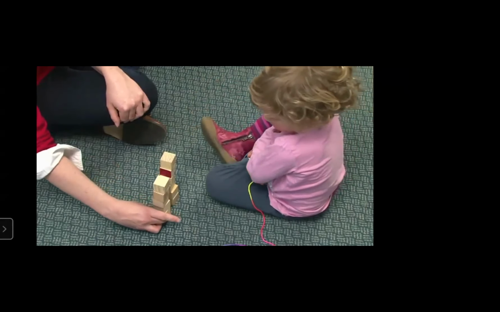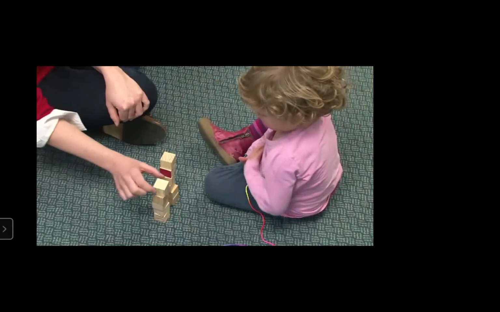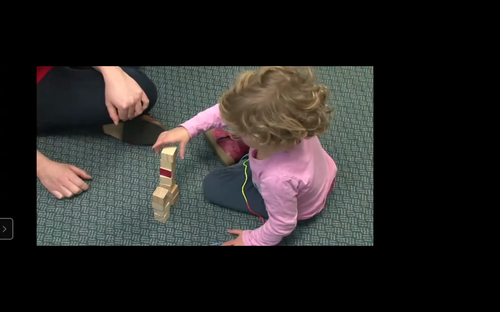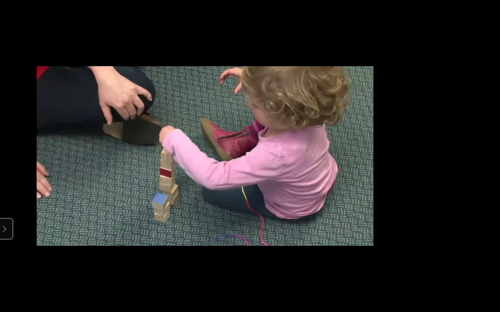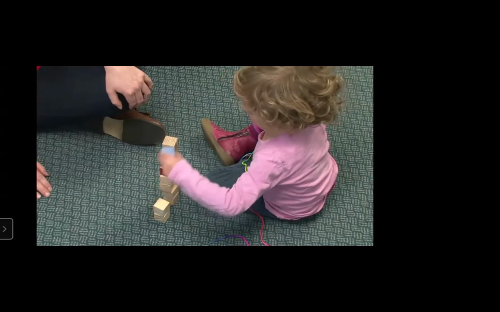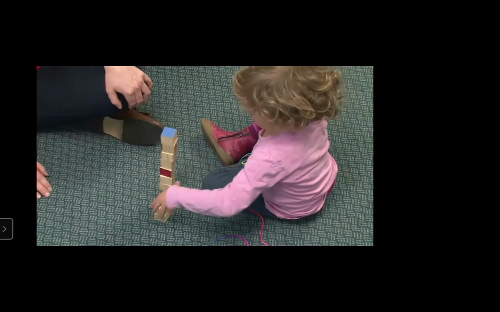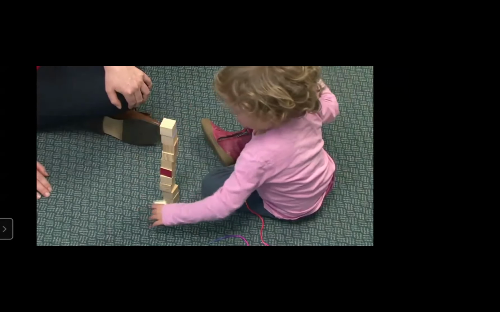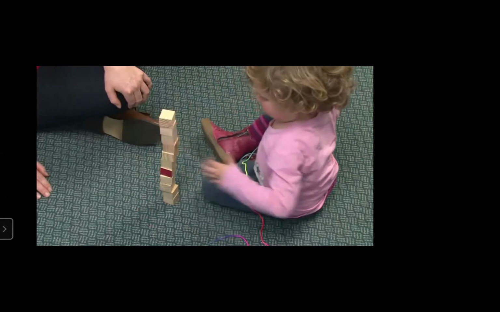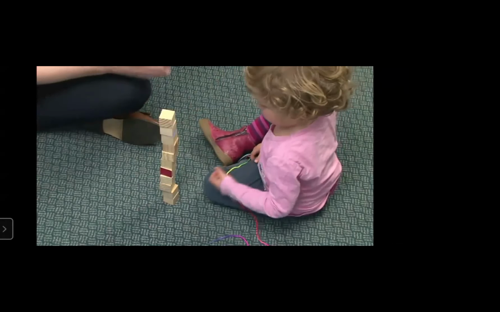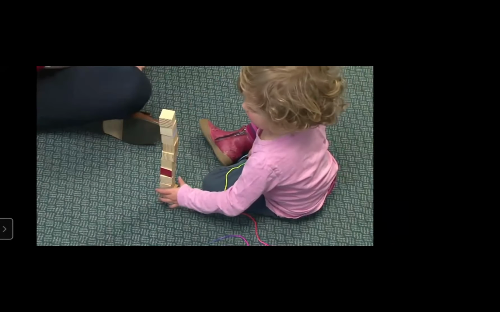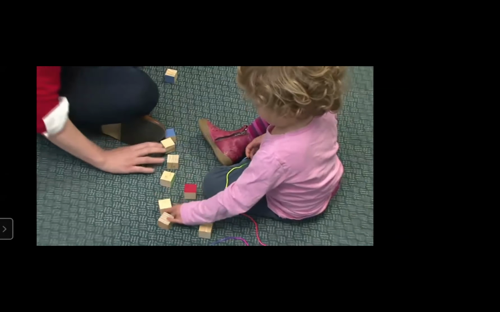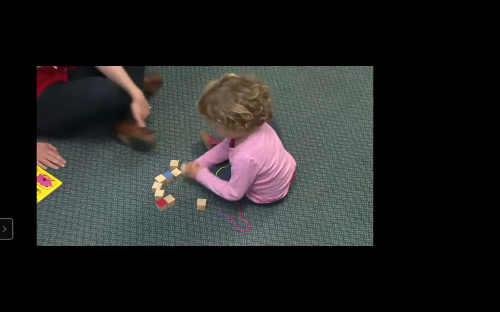What about if you borrow some of these and you can make an even taller one here? Put that one on top. Good. Well done. Try another one. Well done. That's 9, isn't it? That's 10. Oh my goodness, that's 11 bricks. Well done. Do you want to knock it all down? Well done. That was a very, very good tower.